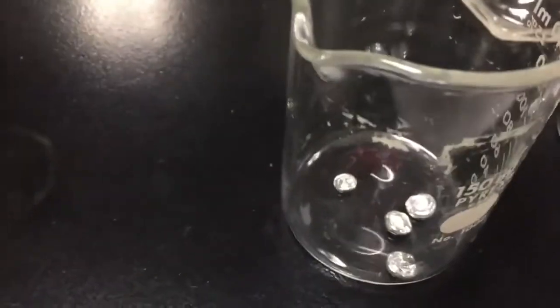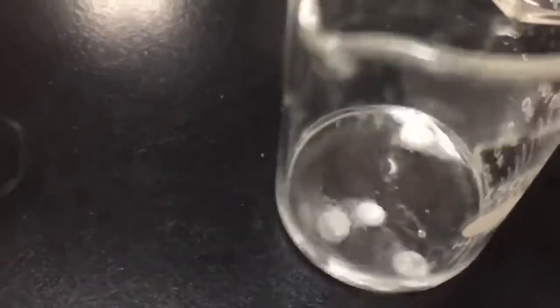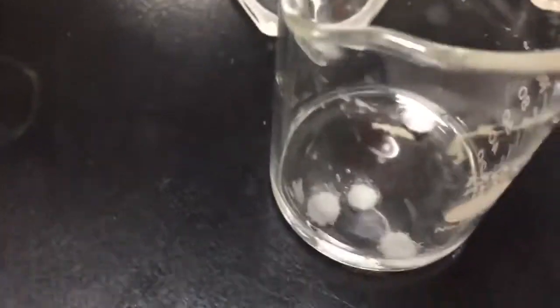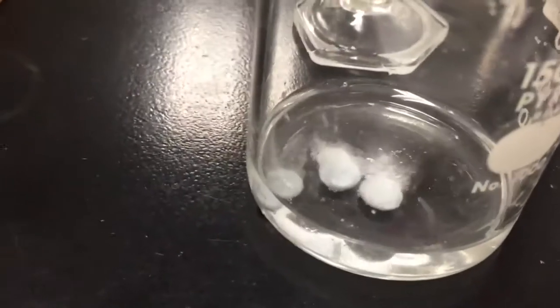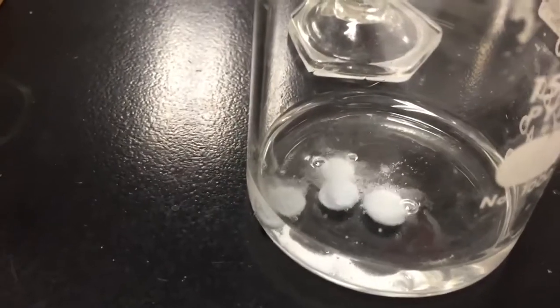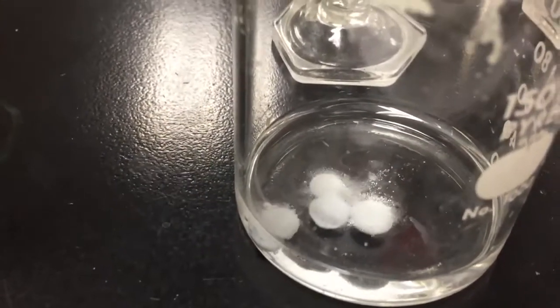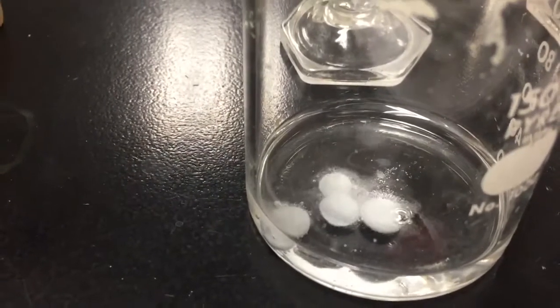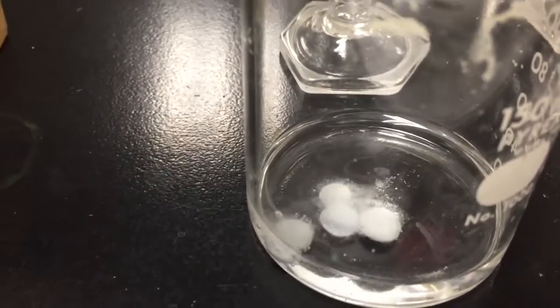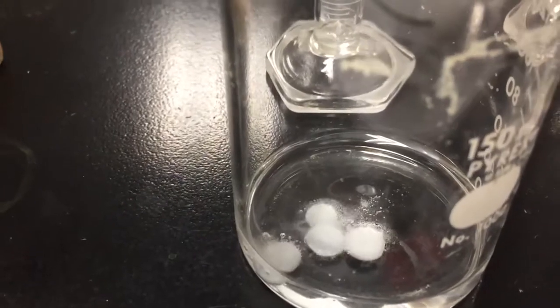When I add the 6 molar hydrochloric acid to the zinc ingots, you'll see that the zinc begins to react and bubble and fizz at a fairly fast rate. We are producing zinc chloride in solution and hydrogen gas. So you can take a look at that rate, just qualitatively observe how quickly the hydrochloric acid is reacting with those zinc ingots.